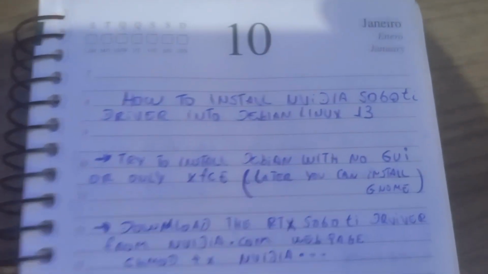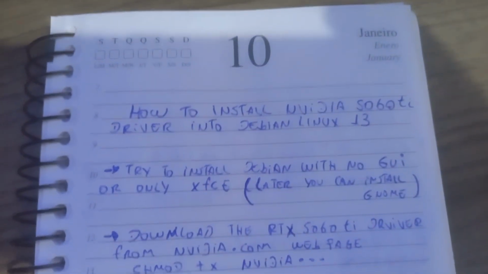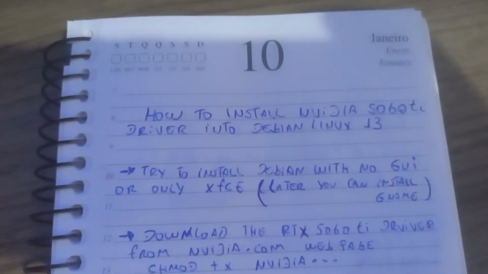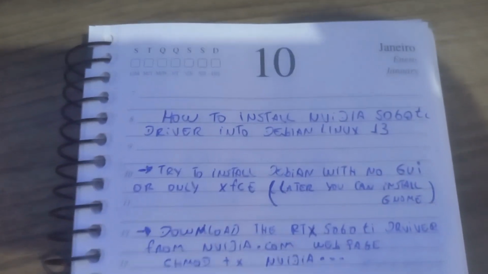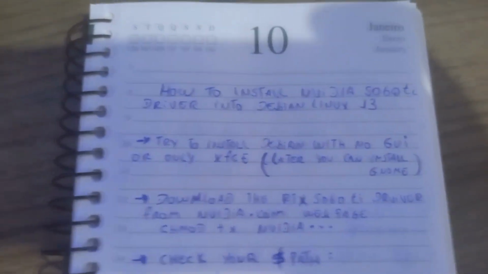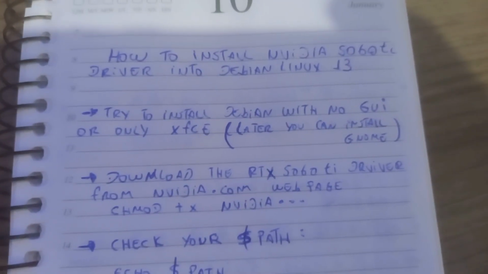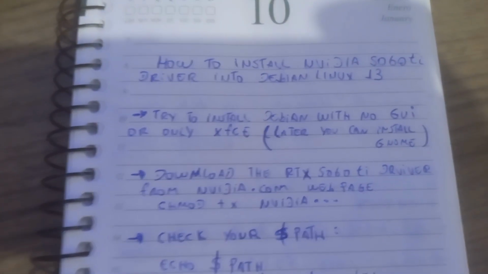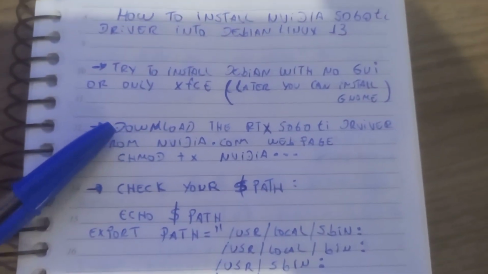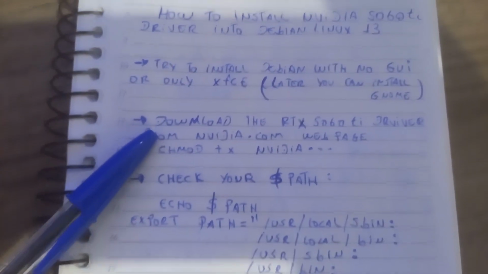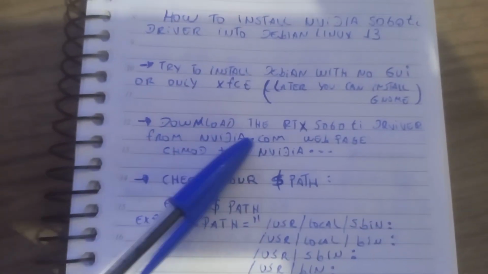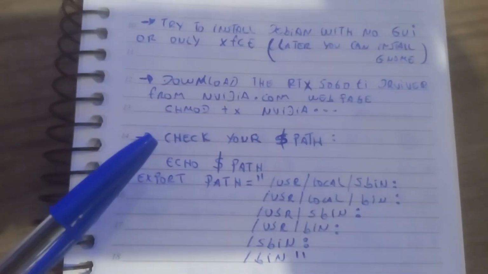What are the steps we need to follow to install the Nvidia driver for the RTX 5060 on Debian 13? First, we need to install Debian without a graphical interface or use only XFCE, okay? Second, we need to download the driver from the Nvidia official website. It's very important. You will use the driver from Nvidia, okay?